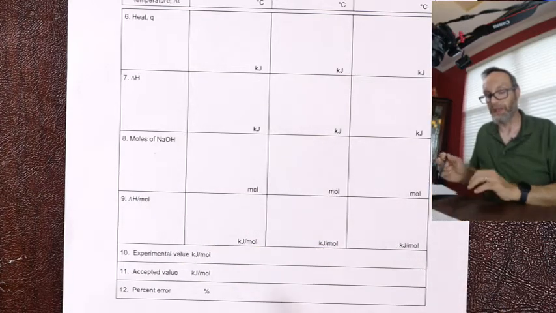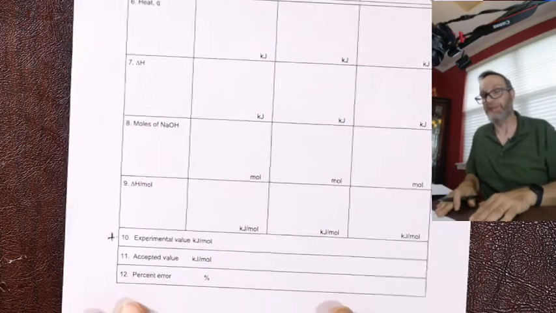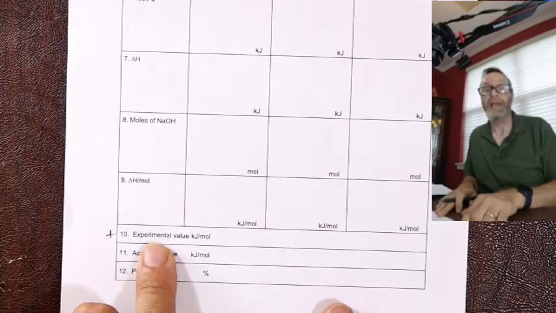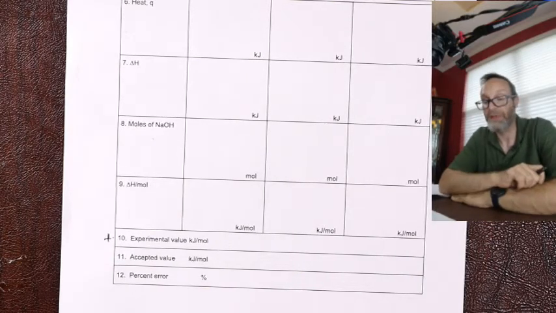Now make sure you read the fine print in the lab packet for that. You can do a calculation with heats of formation. So if you get stuck, take the accepted value as the heat of formation number. You can work that out. There are some examples on heats of formation.